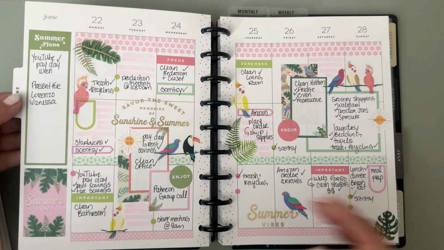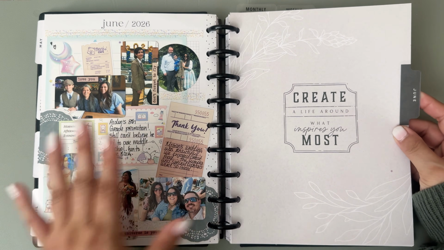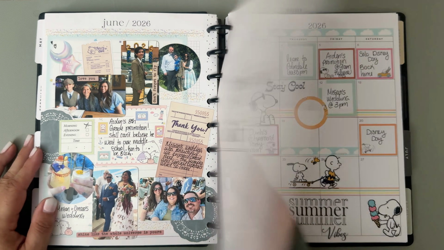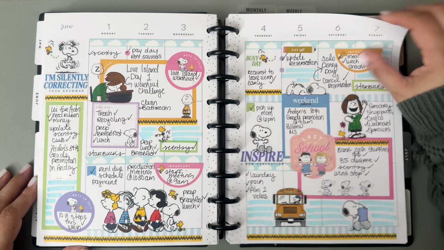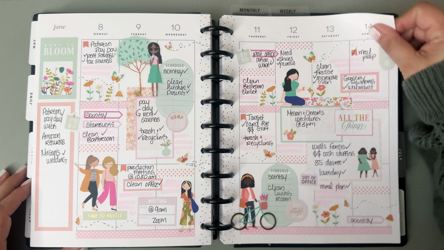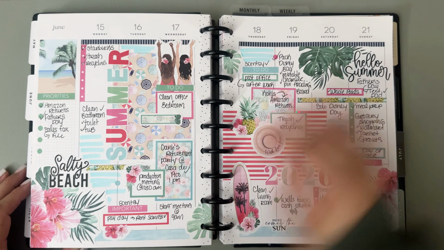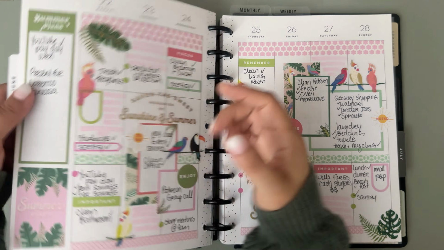Okay, so that is my June section. So I'll just go over it again really quickly. So we have my currently page, the monthly, the first week, the second week, third, and fourth. All right, now I have to pick my favorite spread.